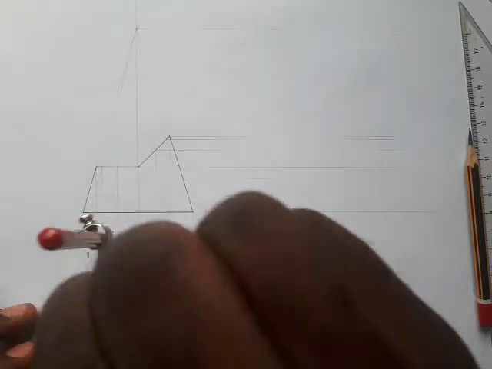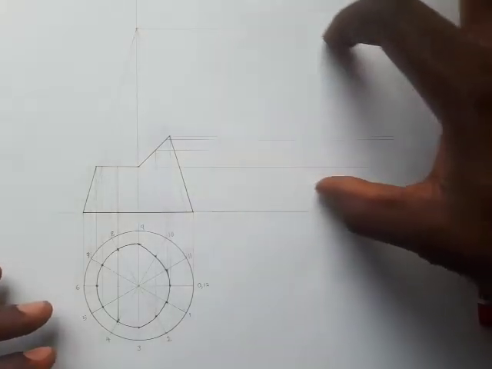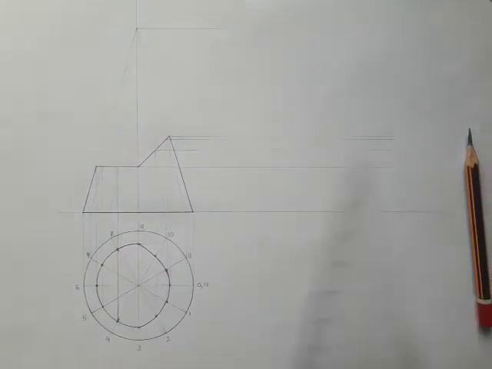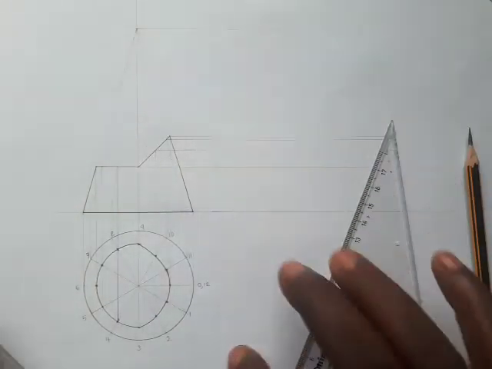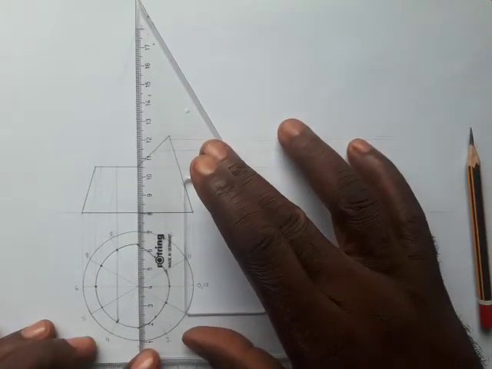All right. So I have that. So this is the sectional plan. All right, that's it. Now what I'm gonna do next is draw the sectional end elevation. To do that, I'll first of all drop a perpendicular line at any convenient point of my choice. So align your set square.